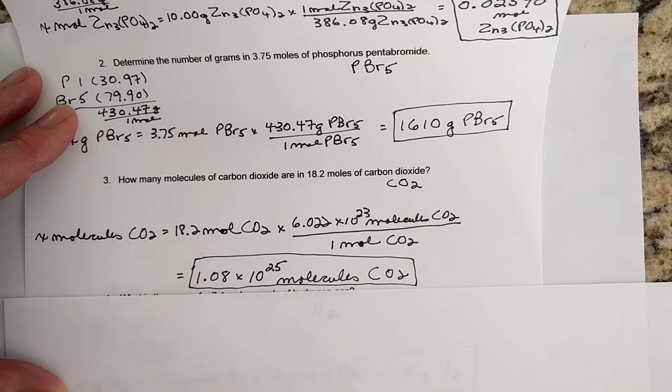And our answer then, 3 sig figs, 1.08 times 10 to the 25th molecules of CO2. So when you're reading the answer from your calculator, remember to go all the way to the right to check for an exponent. So times 10 to the 25th.